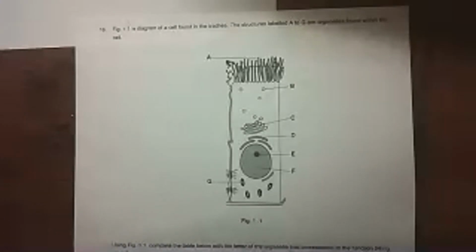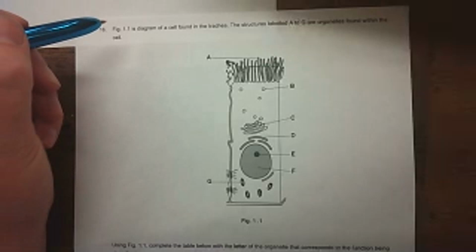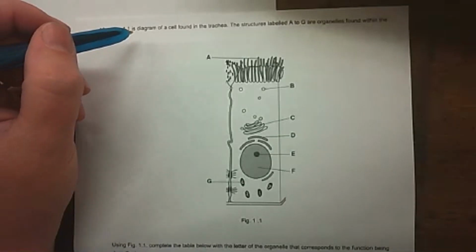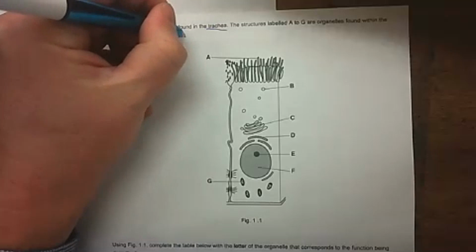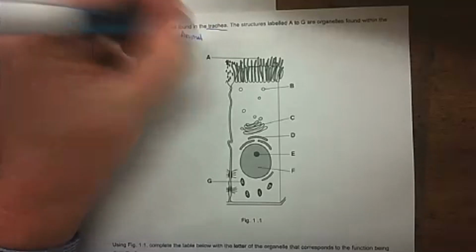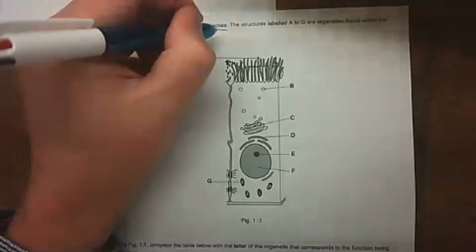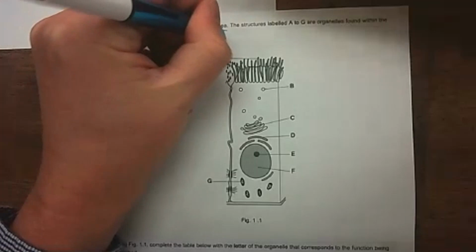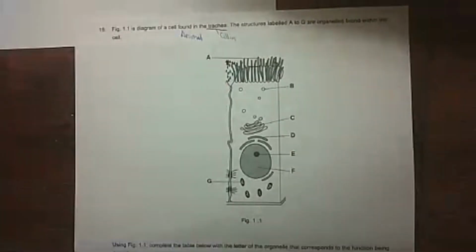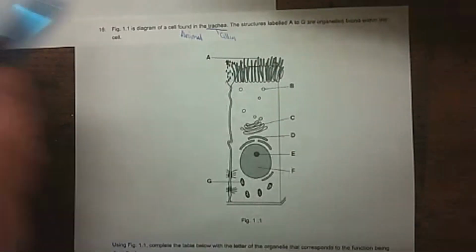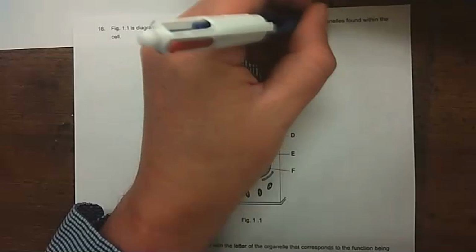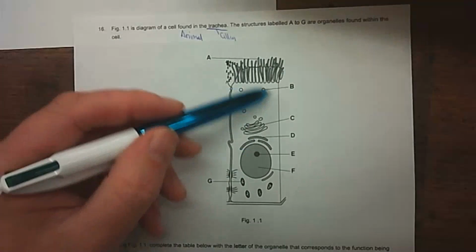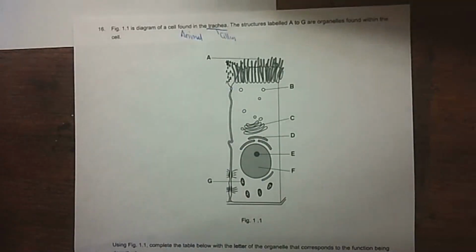Question about cell organelles. The question says, figure 1.1 is a diagram of a cell found in the trachea. So we know it's an animal cell and it's found in the trachea. And from GCSE, they have got cilia, so ciliated cells. The structures labelled A to G are organelles, and organelles are small organs. The word organelles means small organs, parts of a cell that have particular function.